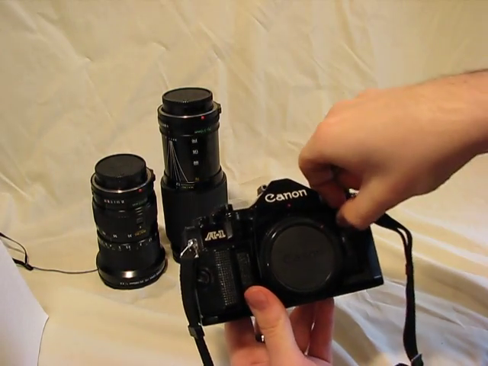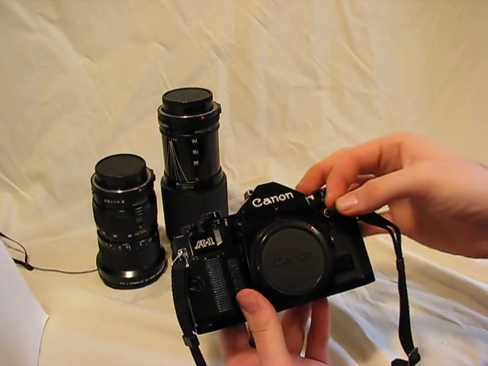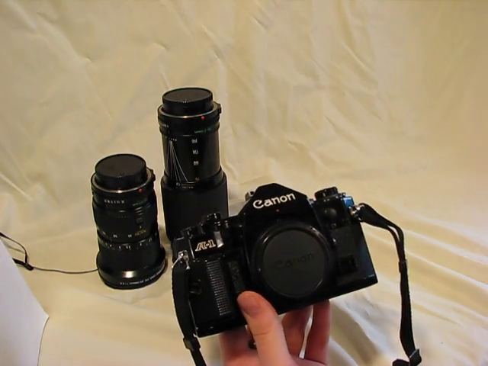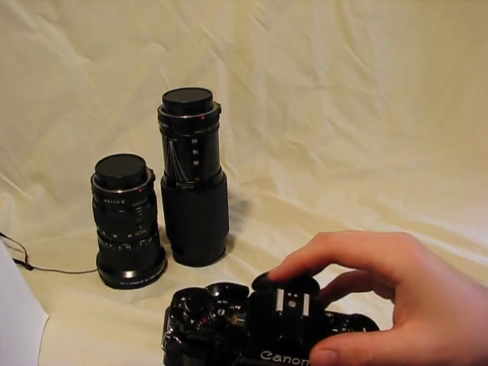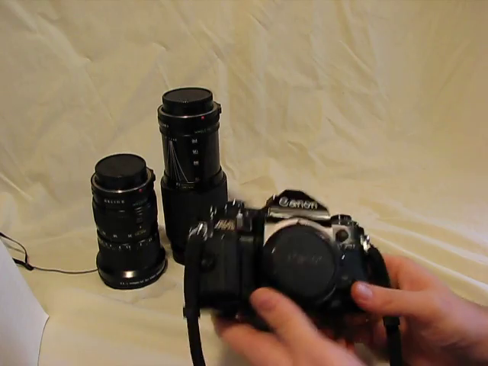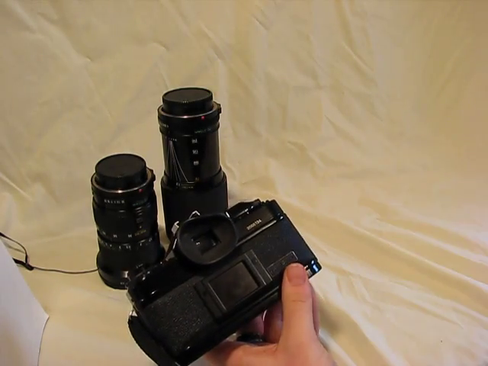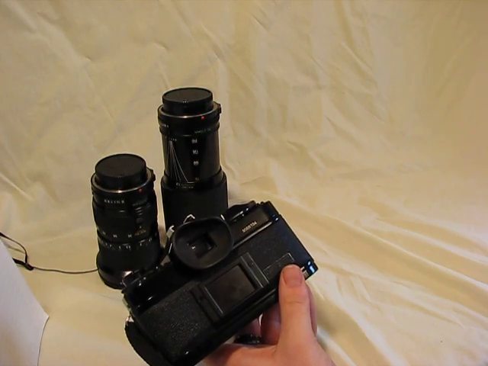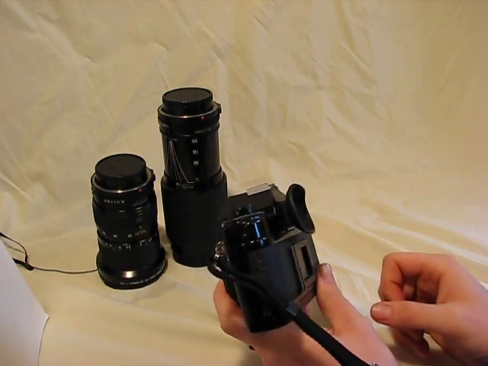Over here we have the plug for the PC socket. The PC socket has two main uses. The first is for synchronizing flashes that were not compatible with Canon's automatic flash system, and also for the data back, which was a piece that replaced the entire back of the unit and allowed you to imprint date codes and other custom information onto the film negative as you took photos.